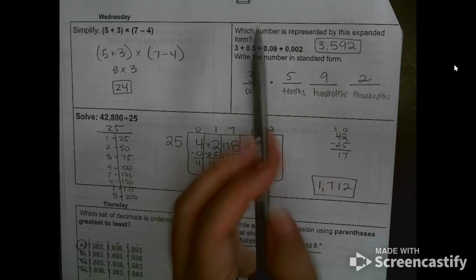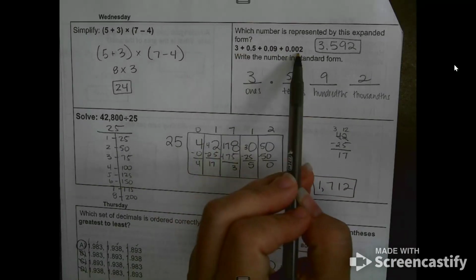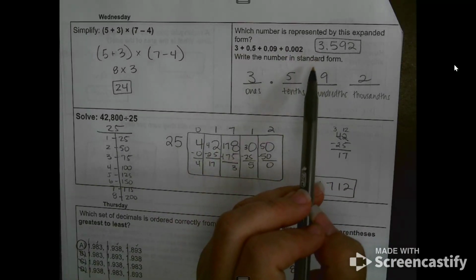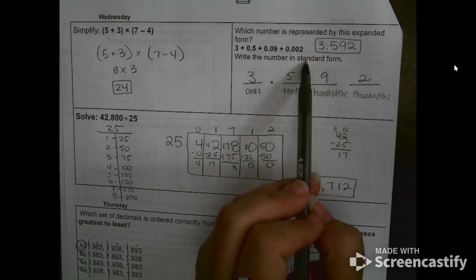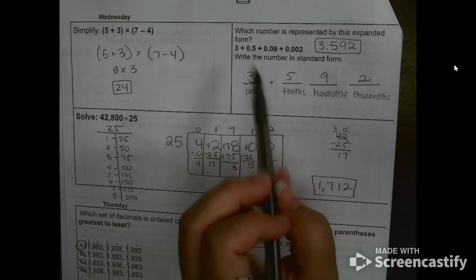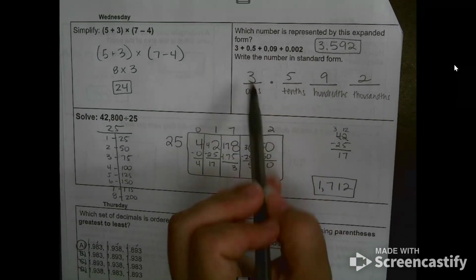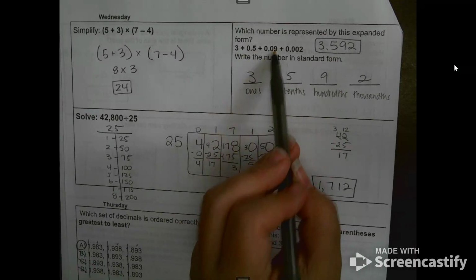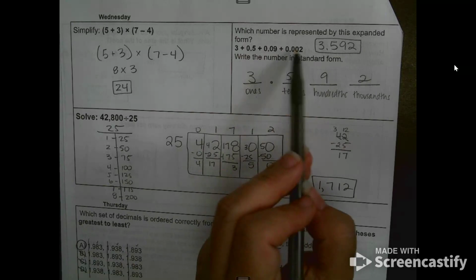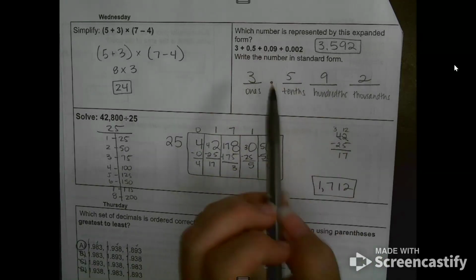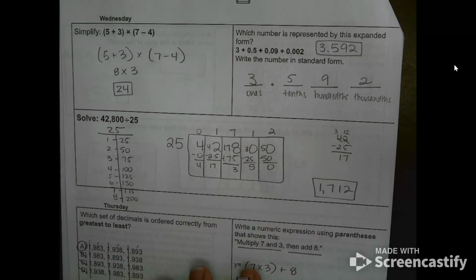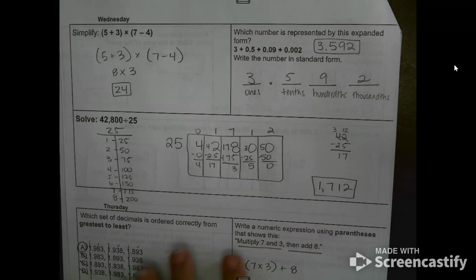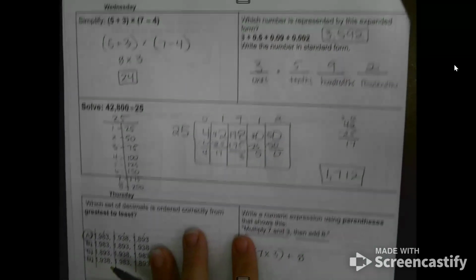Next up, you're taking this expanded form and you are representing it in standard form. Standard form is just the standard number. So here the 3 is in the ones place, that 5 is in the tenths, the 9 is in the hundredths, and the 2 is in the thousandths. So 3.592, or 3 and 592 thousandths.